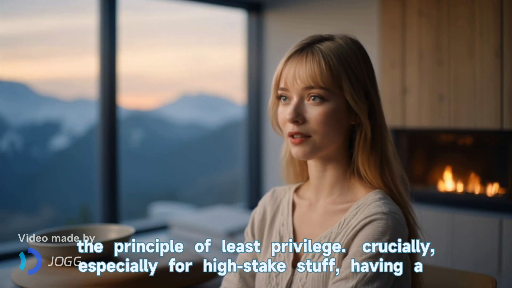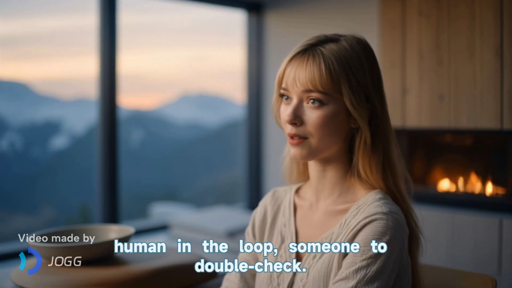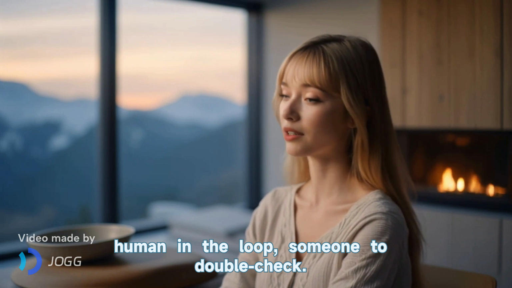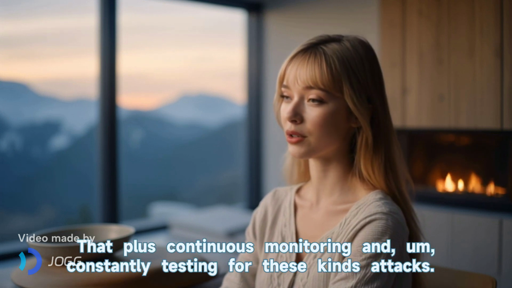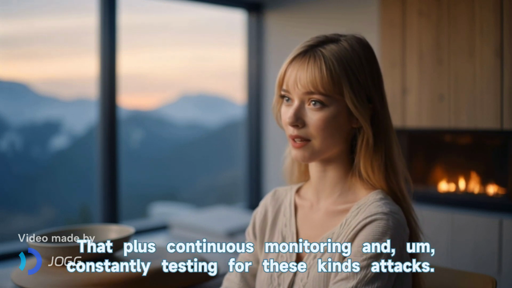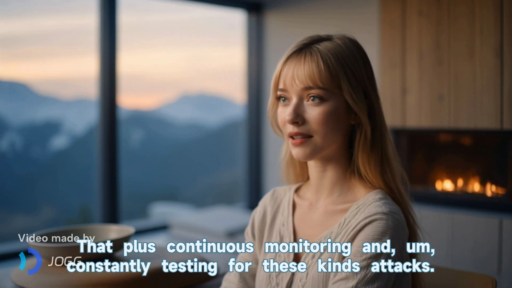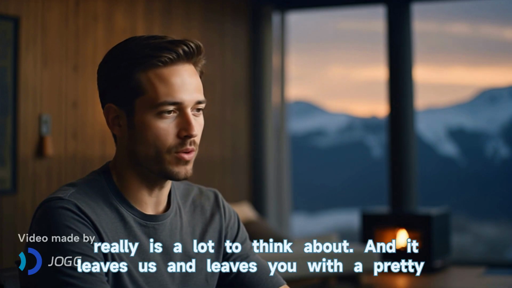And crucially, especially for high-stakes stuff, having a human in the loop, someone to double check. So human oversight is still key. Absolutely. That plus continuous monitoring and constantly testing for these kinds of attacks. It's an ongoing battle. It really is a lot to think about.